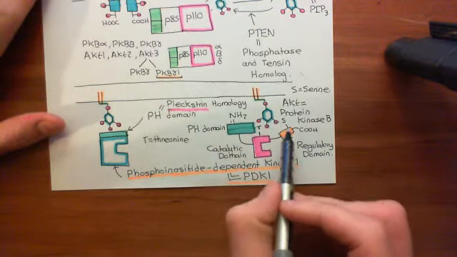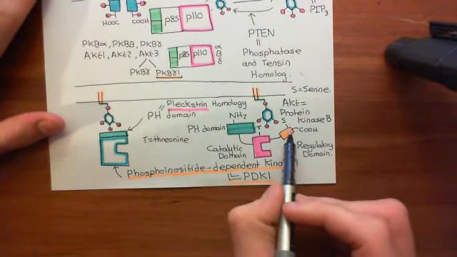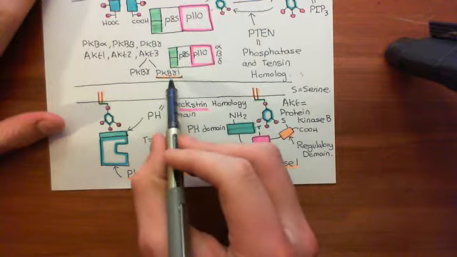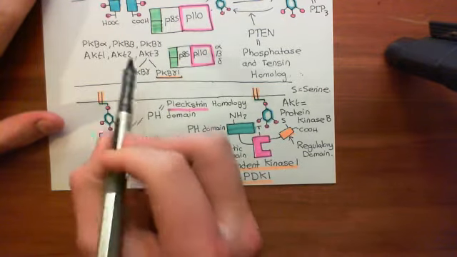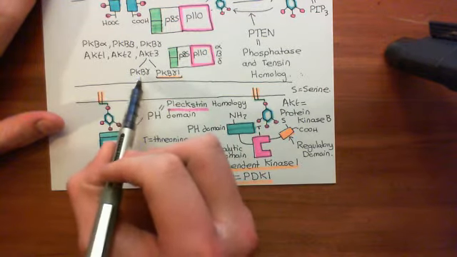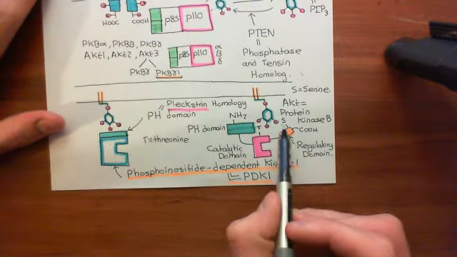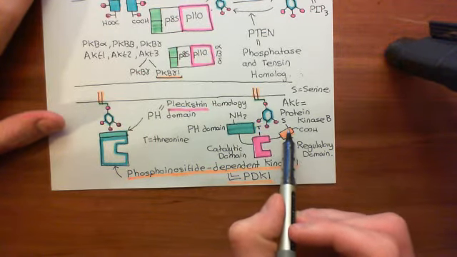It's the only one that doesn't have this serine in the regulatory domain that needs to be phosphorylated in order to activate it. Because remember, I told you it has a shorter regulatory domain than protein kinase B gamma, and its regulatory domain is actually so short that it doesn't contain this serine which requires phosphorylation.